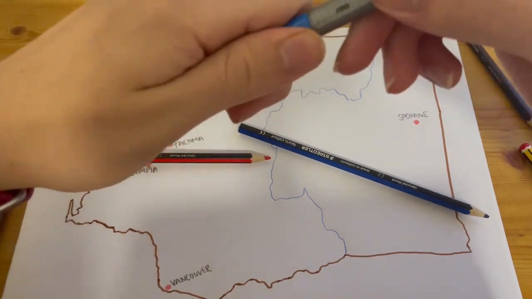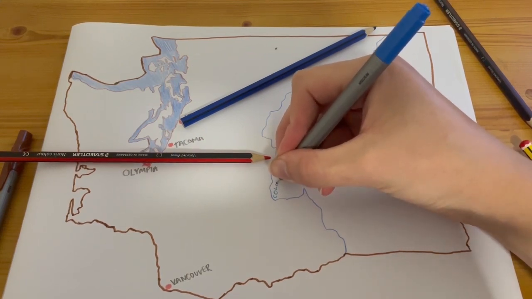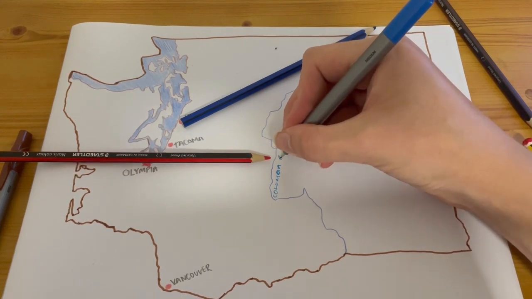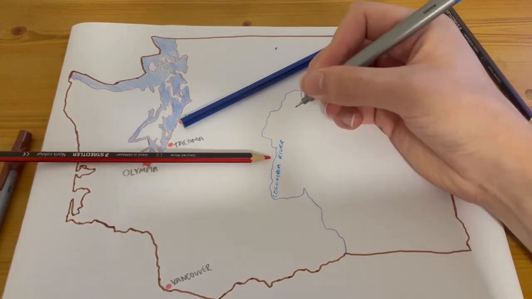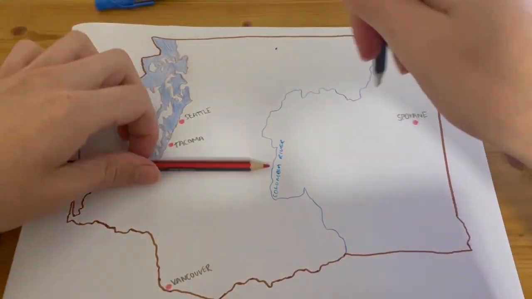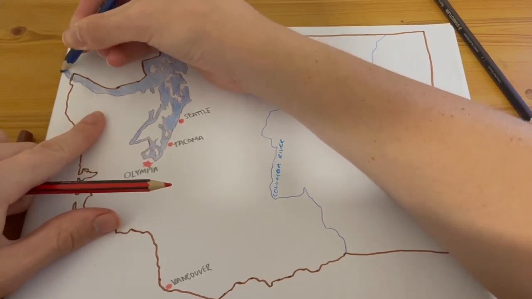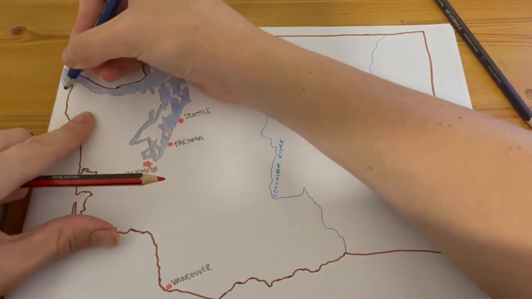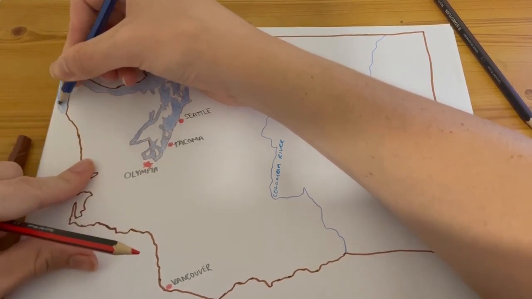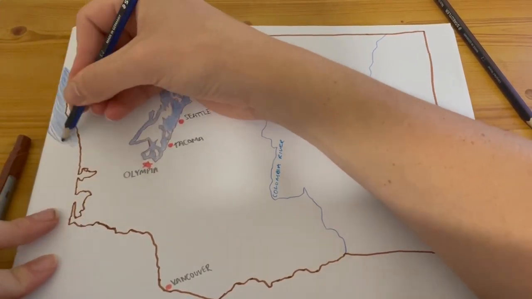There we are. I believe this is correctly the Columbia River. What we're going to do also is just denote the fact that this over here, and I guess we can shade it all the way to the edge here.